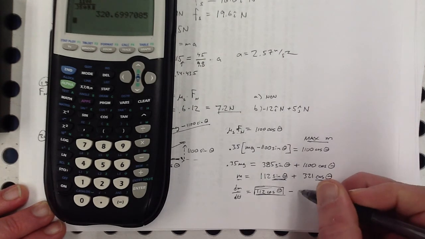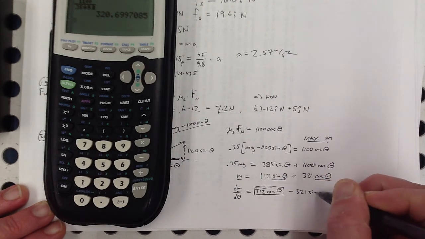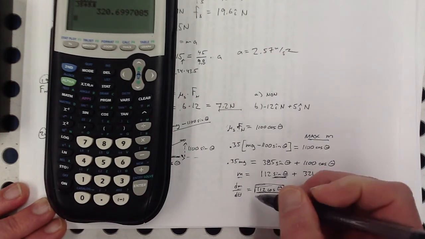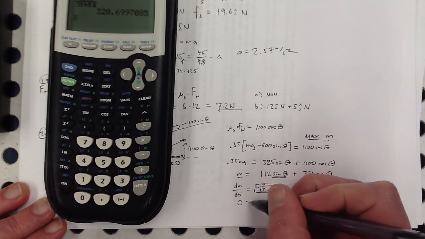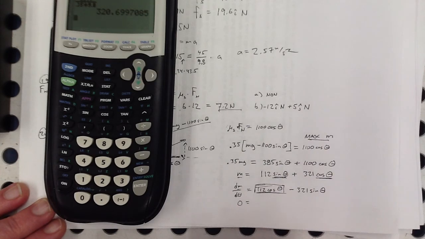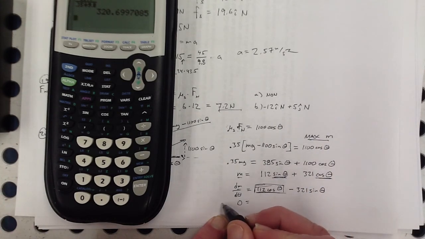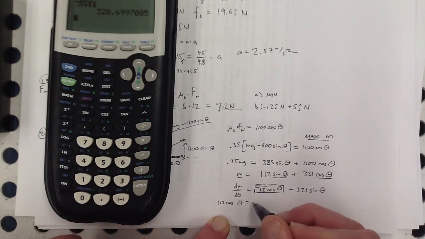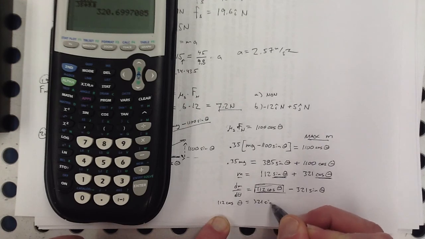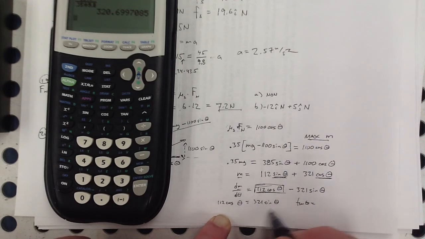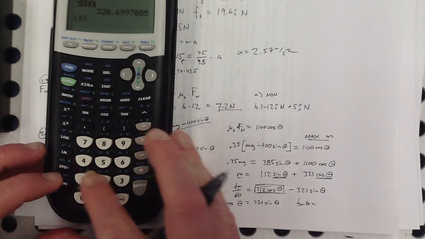So let's try it this way. All right. So there's that, and now we need to set that equal to 0. So 0 equals those, which means they have to be equal to each other. If I made the 112 cosine theta on this side and the 321 sine theta on that side, then dividing by cosine, tangent theta is equal to 112 over 321.